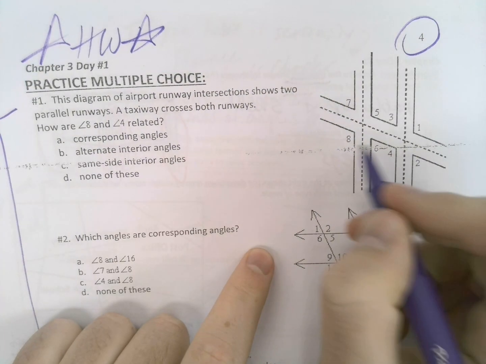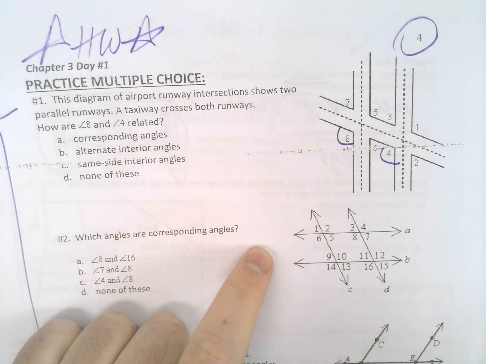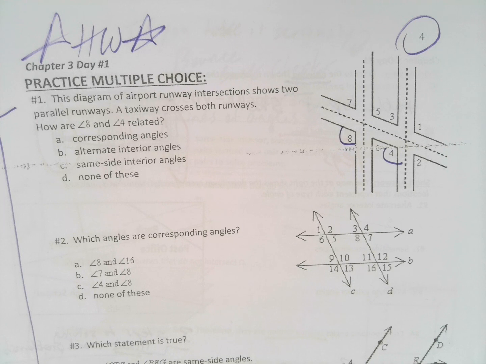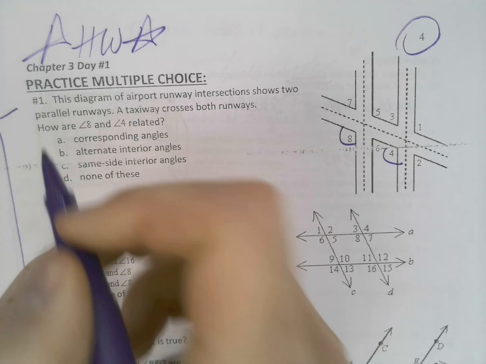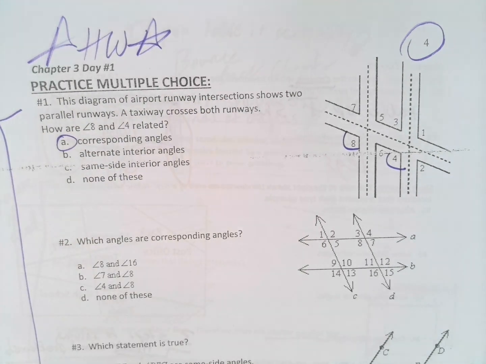Yep, check it out, guys. 8 and 4. They're not same side interior. They're not alternating. These are the same angle. They just happen to have one on the outside and one on the inside. Yes, thank you very much, Kinsey.